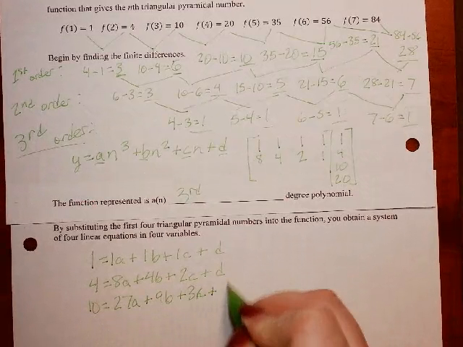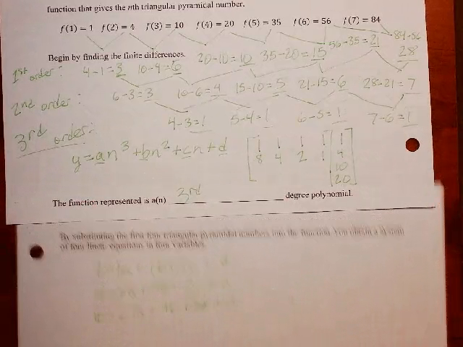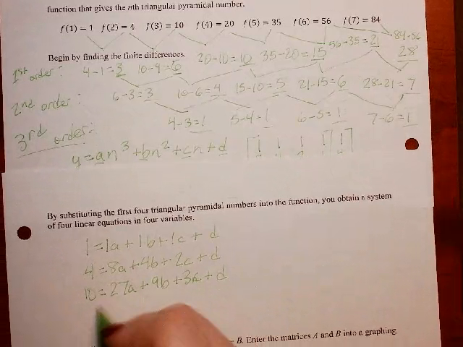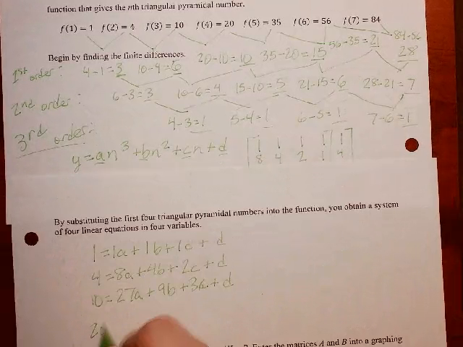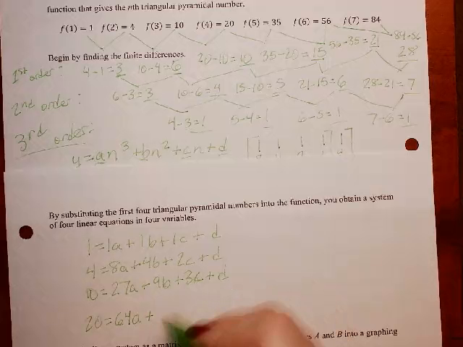And then the last one, we plug in 4. And we know we're going to get 20. 4 to the third is 64. 4 squared is 16. 4, and d is by itself.